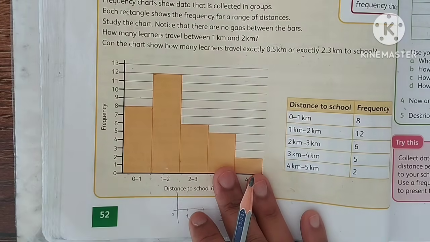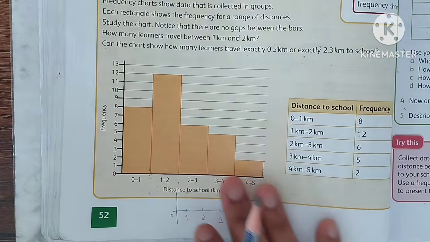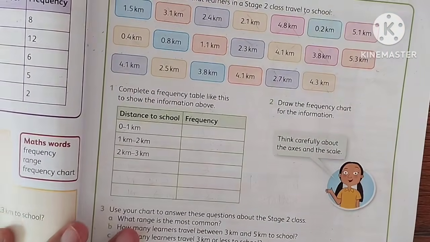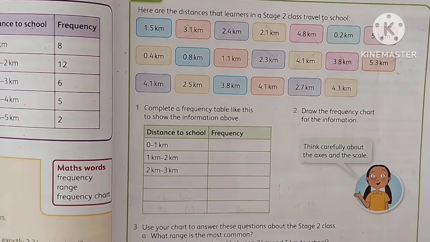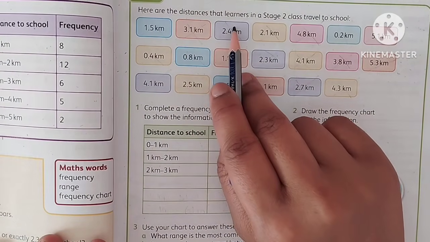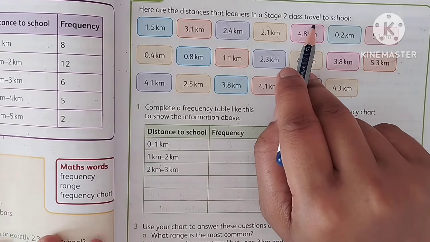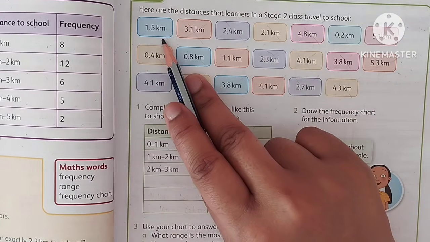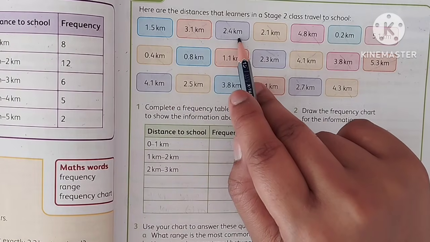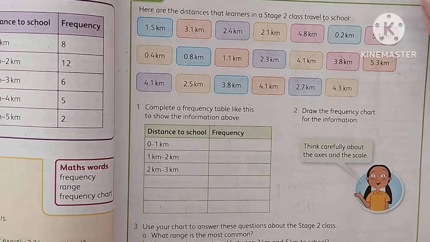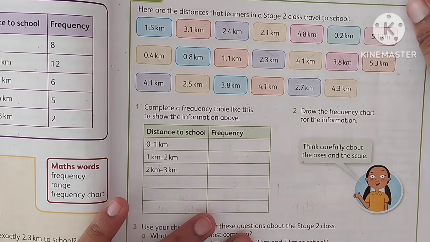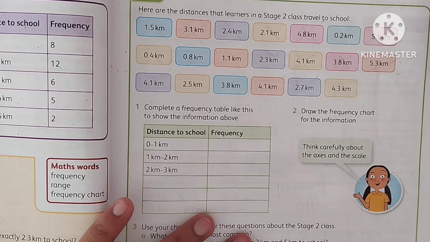Okay, let's do one example on this and that will give you clarity. So the question will come in this manner. The question is saying, here are the distances that learners in a stage 2 class travel to school. 1.5 kilometer, 3.1 kilometer, 2.4 kilometer. So there are different students and the distance of their home from the school is different.